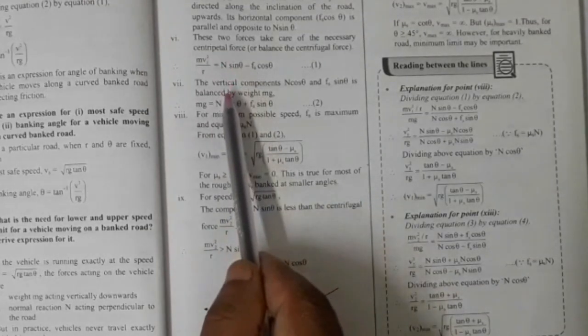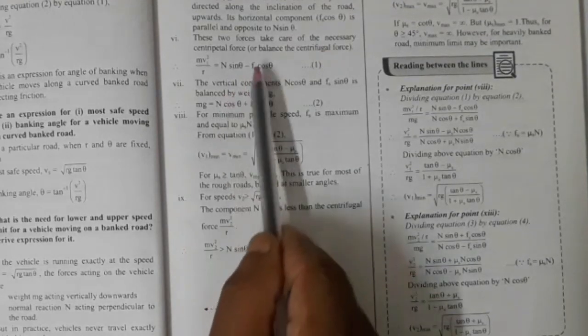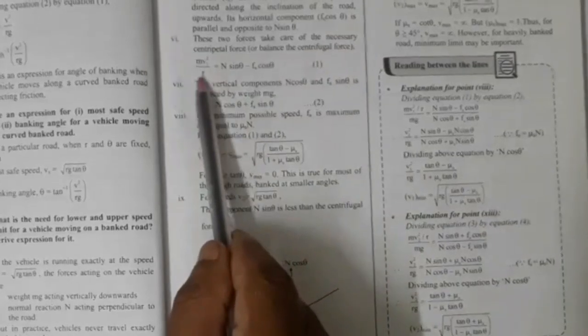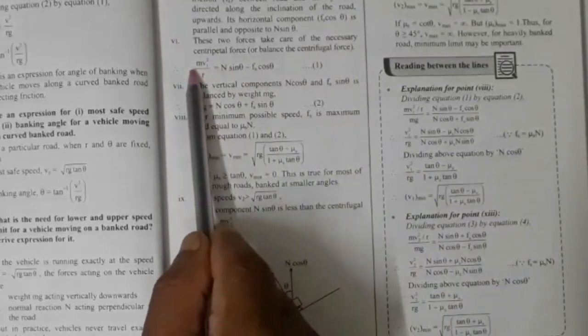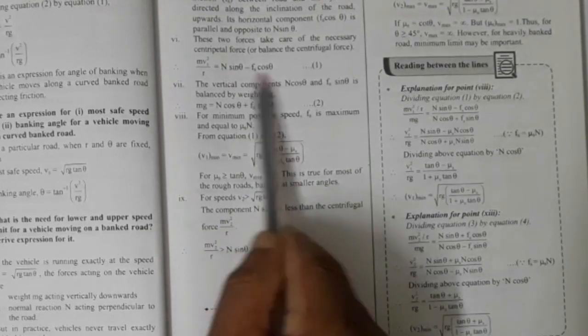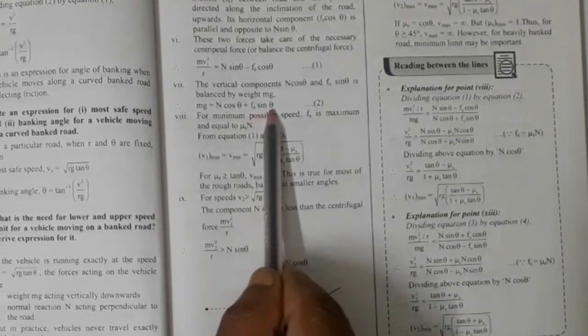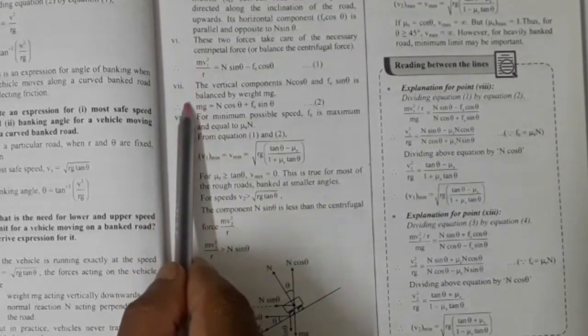The static friction between the road and the car is directed along the inclination of the road upwards. Its horizontal component is fs cos theta, and we can write mv1 square upon r is equal to n sin theta minus fs cos theta. And the vertical component, the weight mg, is balanced by n cos theta plus fs sin theta. Then we have to take the ratio of equations 1 and 2.